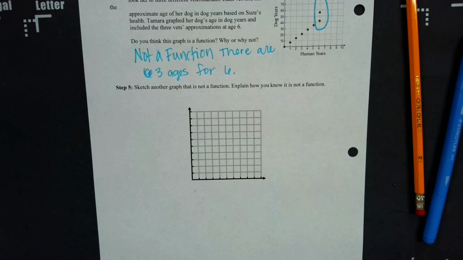Once you sketch your graph, test it with the vertical line test. Does it pass it? Does it not?